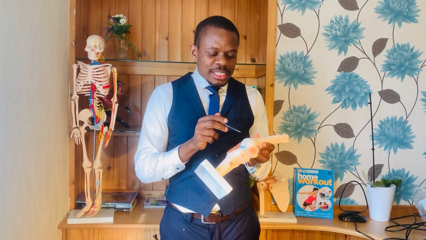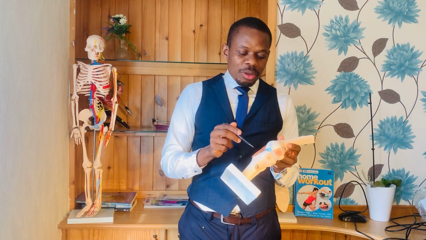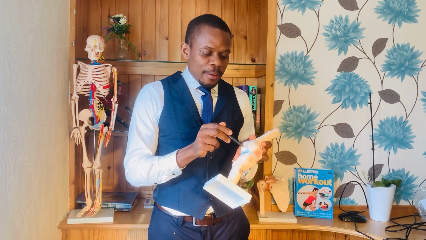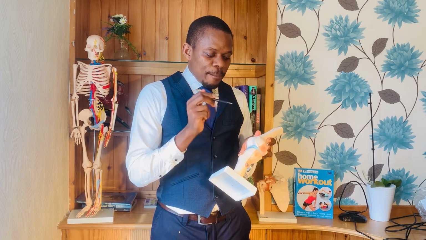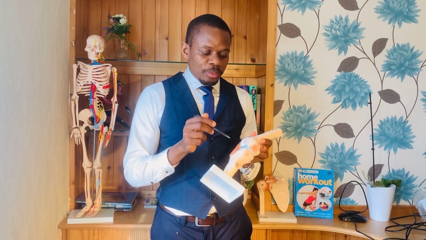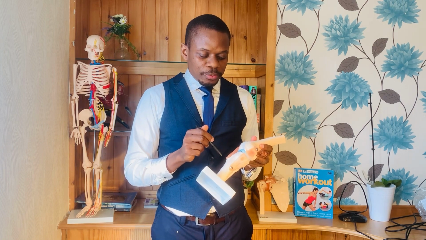In a severe form of osteoarthritis, beyond the degeneration of the articular cartilage, there could also be degeneration of the fibrocartilage, the menisci. There are two menisci here, medial meniscus and lateral meniscus. There could also be degeneration of the subchondral bone, the end of the articular bones that make up the joint.